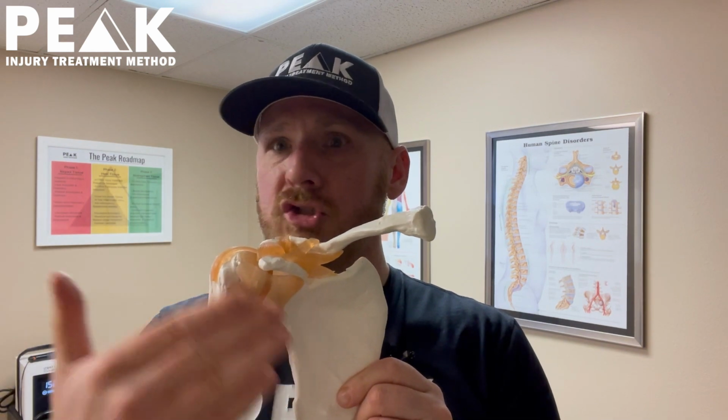So where does the subscap live? It is on the front part, the anterior part of the shoulder blade. Sits right down in this area. The function of the subscap, it's classically considered what's called an internal rotator of the shoulder, but it also provides a ton of anterior stability for the shoulder.